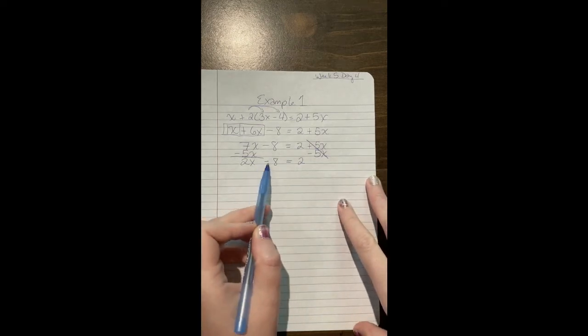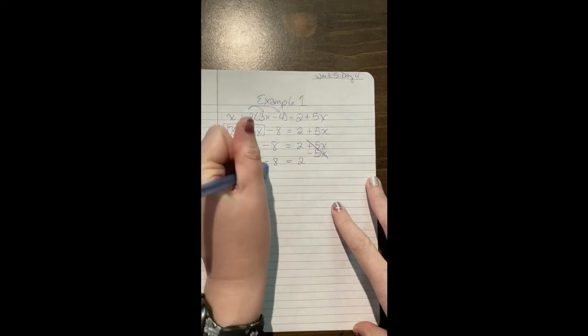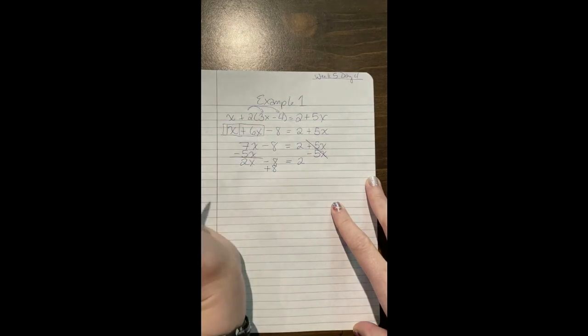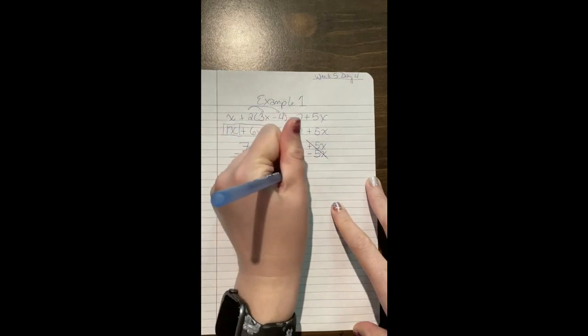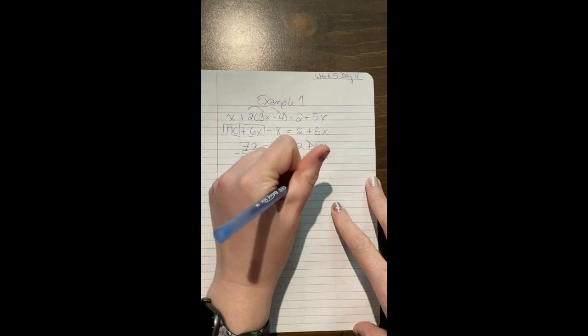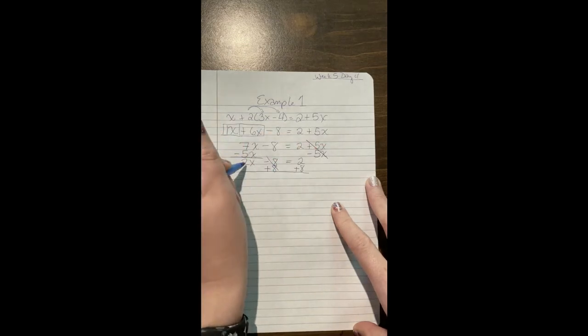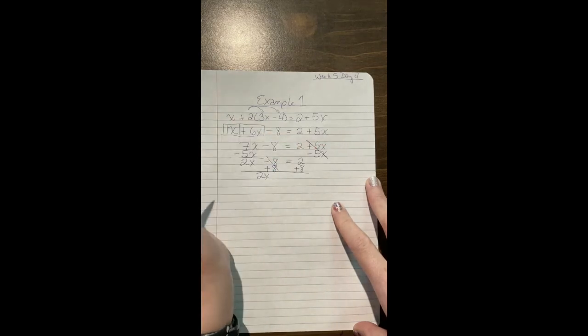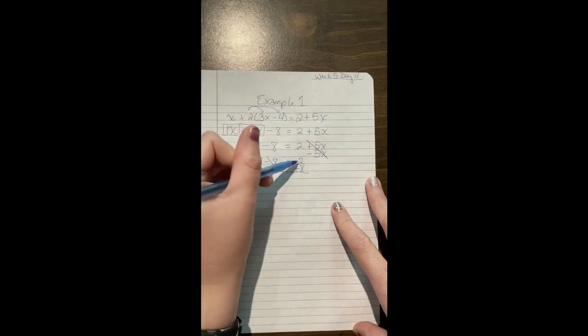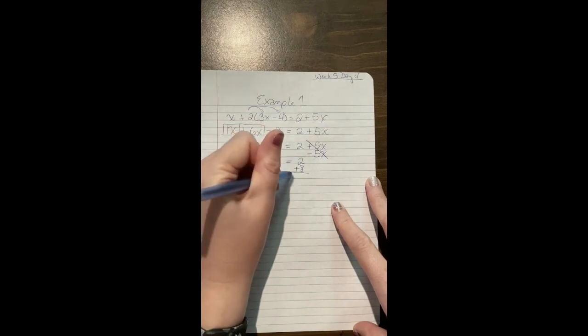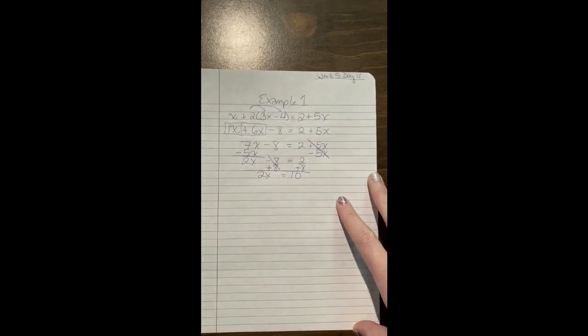So attached to this x, we have a minus 8. The opposite of a minus 8 is a plus 8. What we do to one side, we do to the other. So here we have a 0 pair. So what's left on the left side is 2x. And on the right, 2 plus 8 is 10.